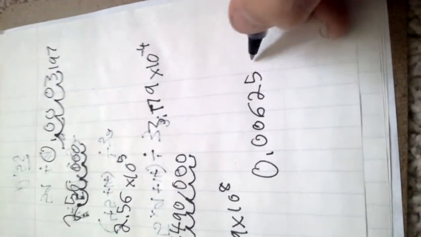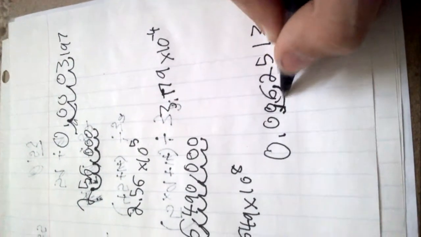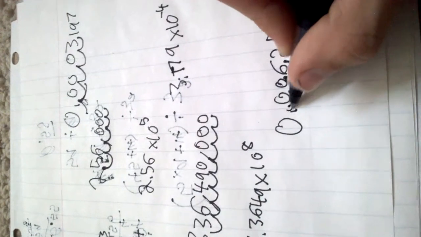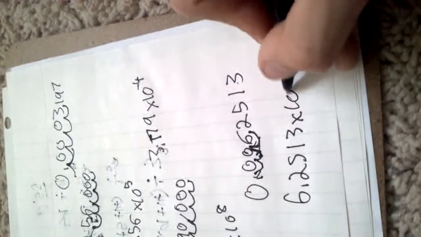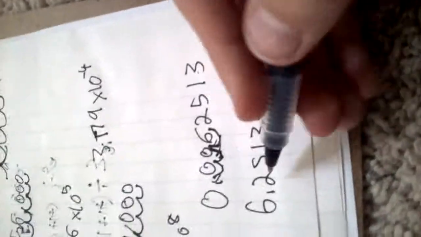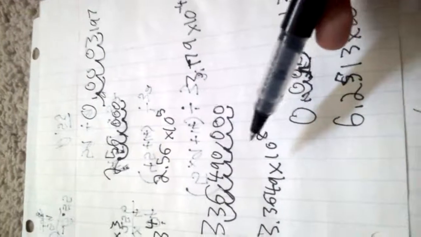So let's do another: 1.00625513. Once again, you go over there, you go like this, and that would be 6.2513 times 10 to the negative 3rd power. Now normally this seems a little bit confusing because normally you'd expect that you'd be making it smaller from like these larger ones, but this one, since you're actually making it larger, it'll be negative exponents, and that's how we write things that are behind the decimal line in scientific notation.